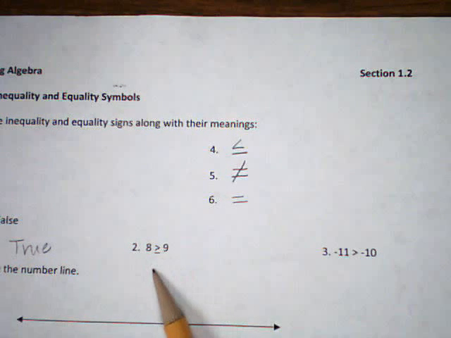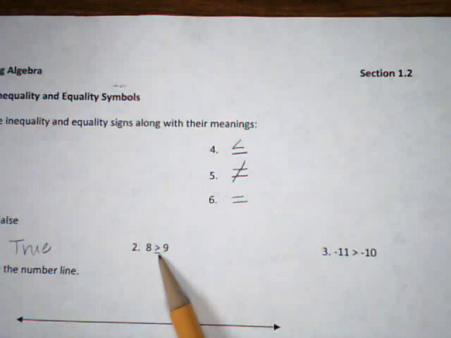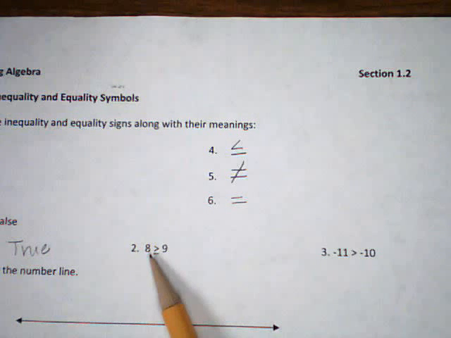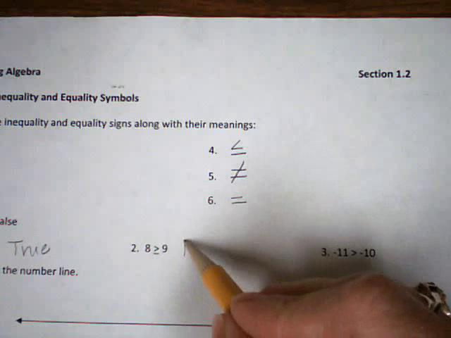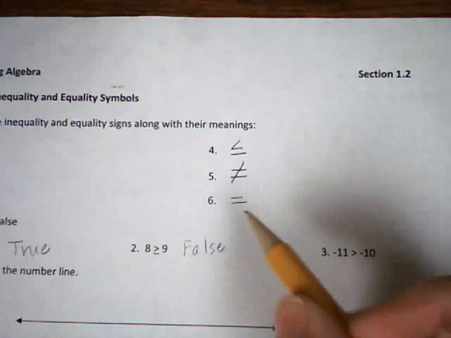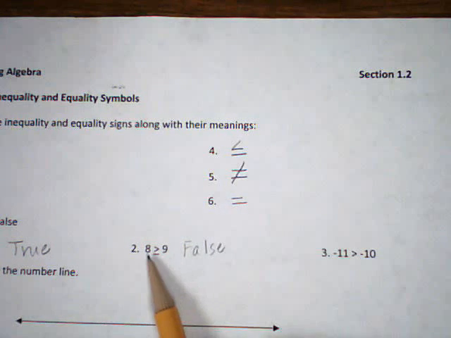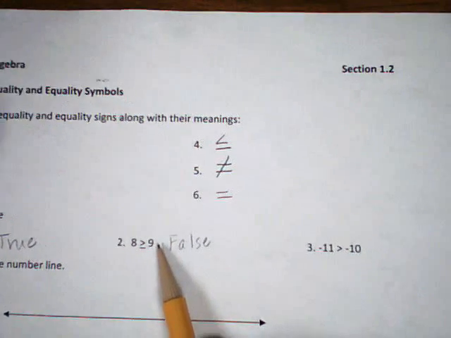Number 2, 8 is less than or equal to 9. Okay, excuse me, 8 is greater than or equal to 9. This would be a false statement because 8 is not greater than 9, 8 is not equal to 9.